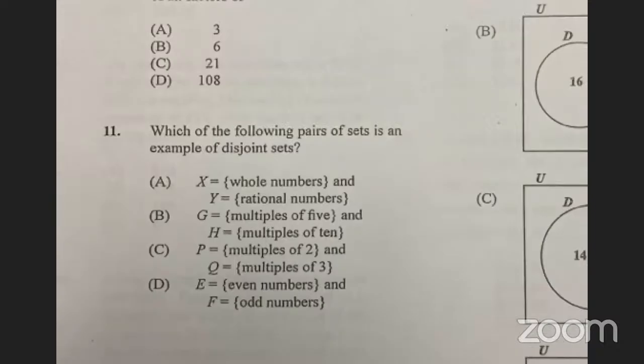Which of the following sets is an example of a disjoint set? Disjoint means that they don't intersect, right? Even and odd.